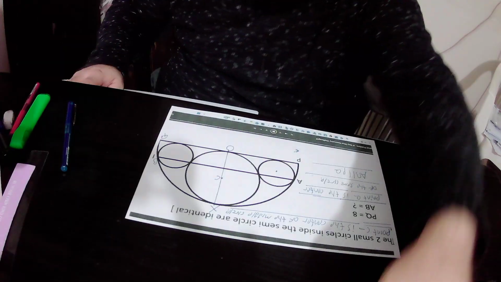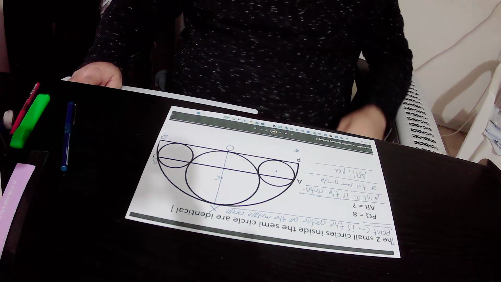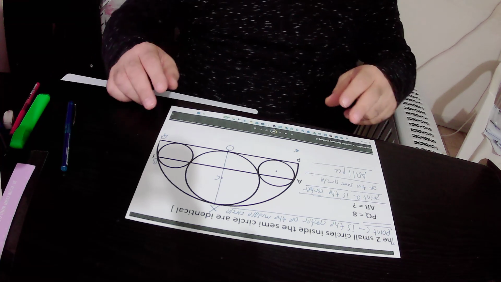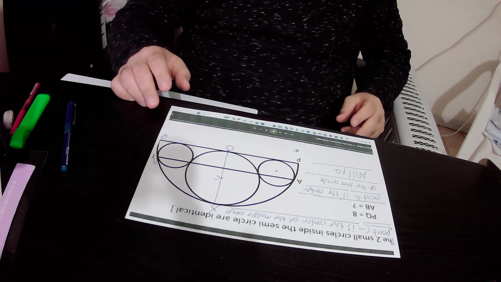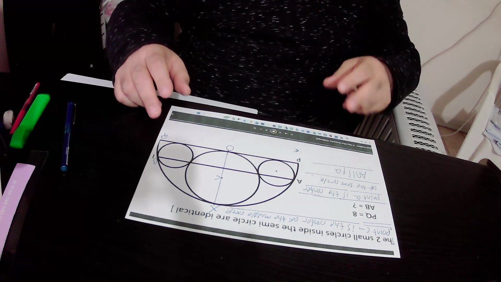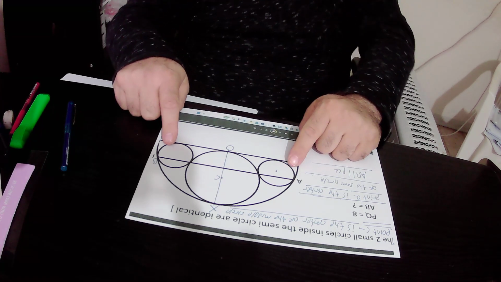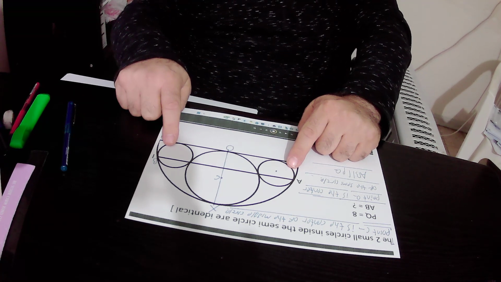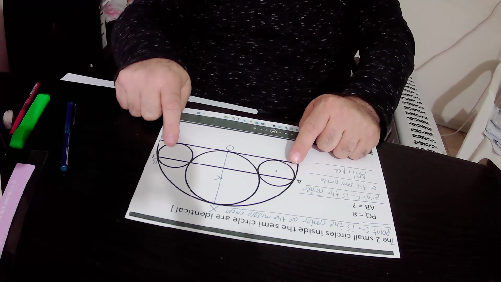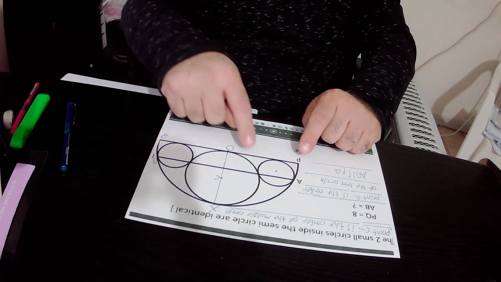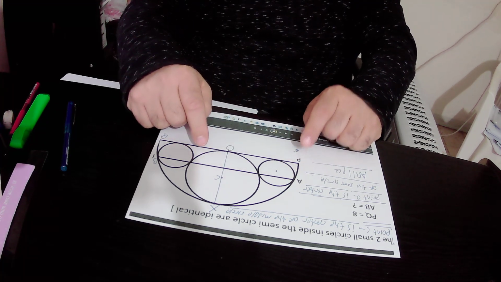Now, in this lecture, we will find out the length of chord AB. In the drawing, we have a semicircle, and inside this semicircle, we have three circles. Those two small circles are identical, and in the middle we have the middle circle.